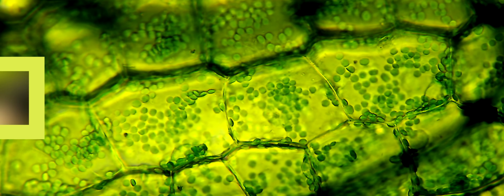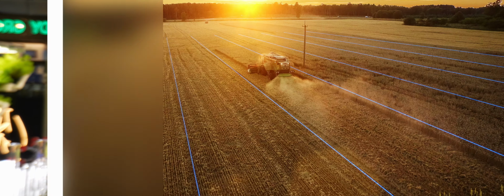But we are not limited to plant analysis. Other applications include pharmaceuticals, biotechnology, environmental analysis, food analysis, to name just a few.